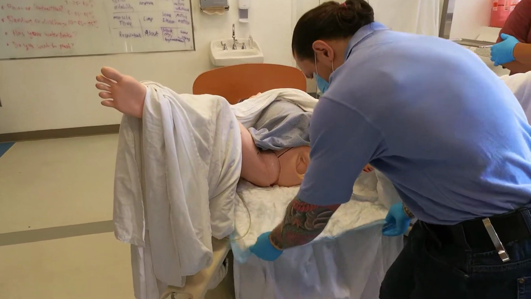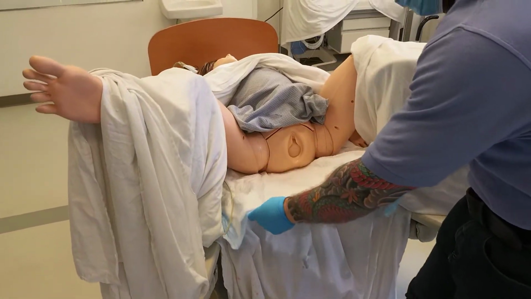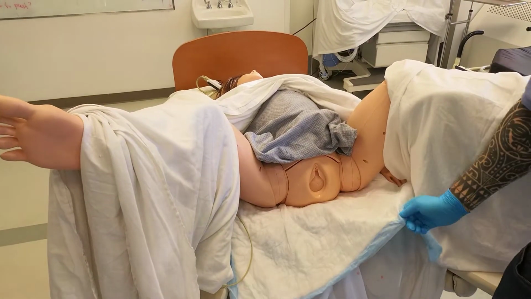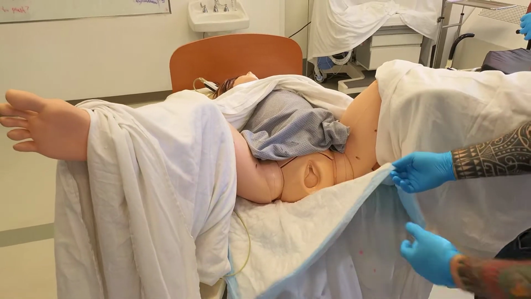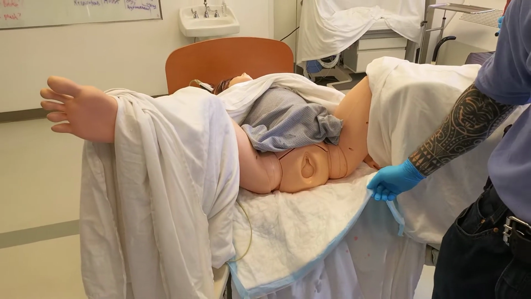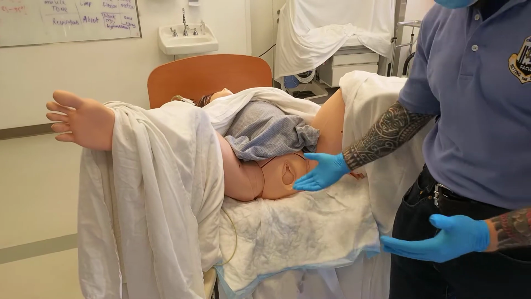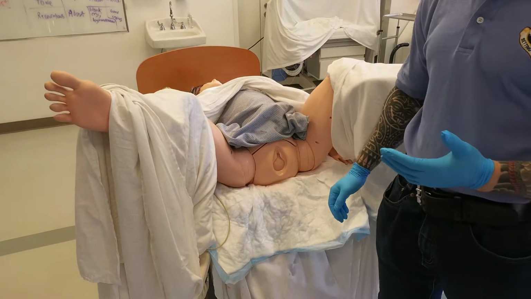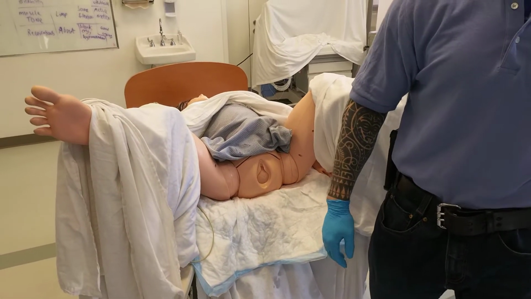You see how they have these chux underneath her butt? You guys see that? And what I'm going to do is, out of the OB kit, I'm not going to put one. I'm going to put several. I'm going to put like 2, 3 underneath her butt. I'm going to ask her to lift up her butt. I'm going to slide 2 or 3 underneath them. Do you know what that's for?